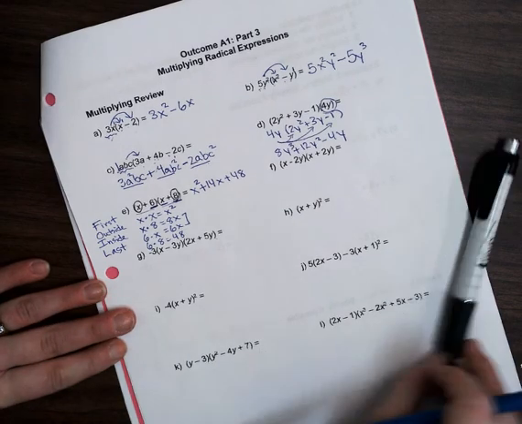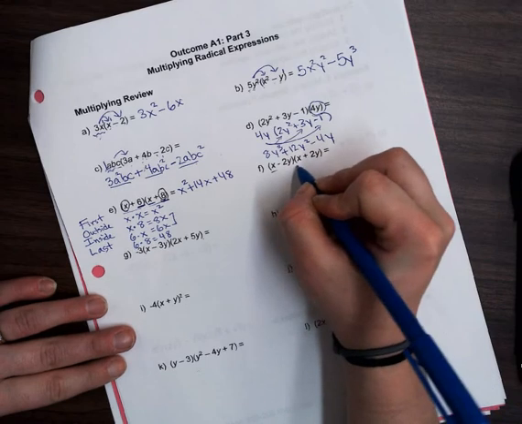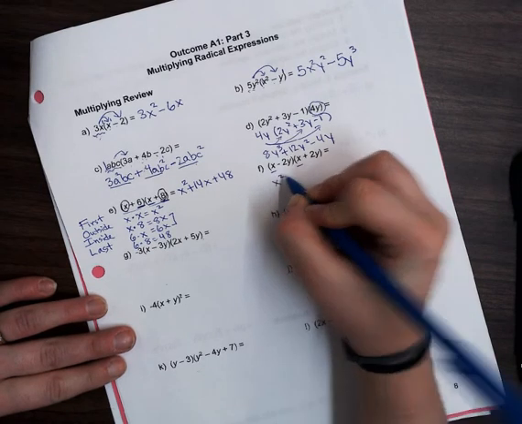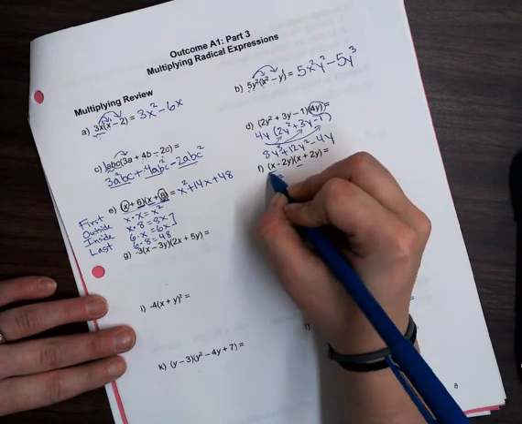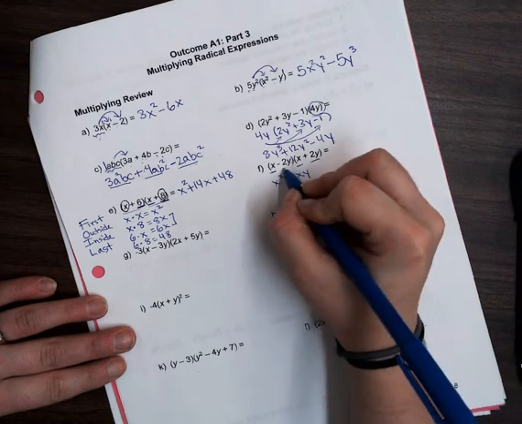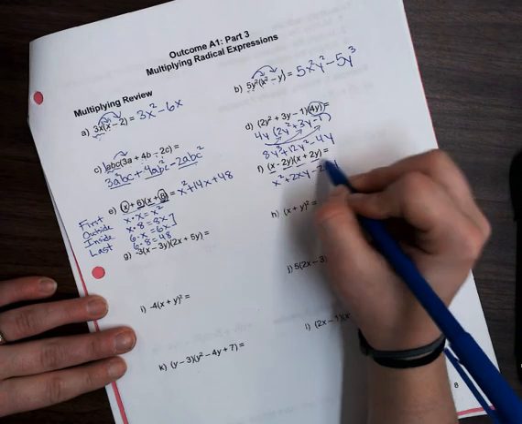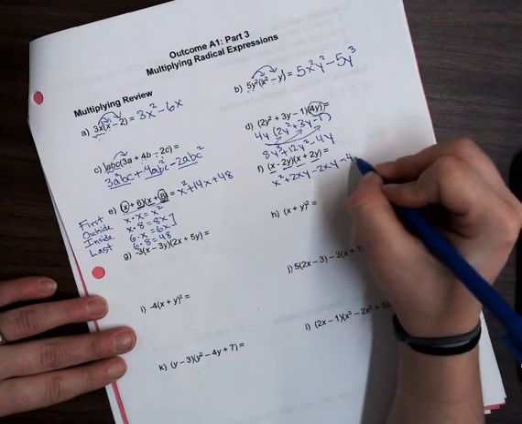Okay, so f is quite the same, so we will multiply the first x times x, which is x squared, then the outside x times 2y plus 2xy, then the insides minus 2xy, and then the last minus 4y squared.